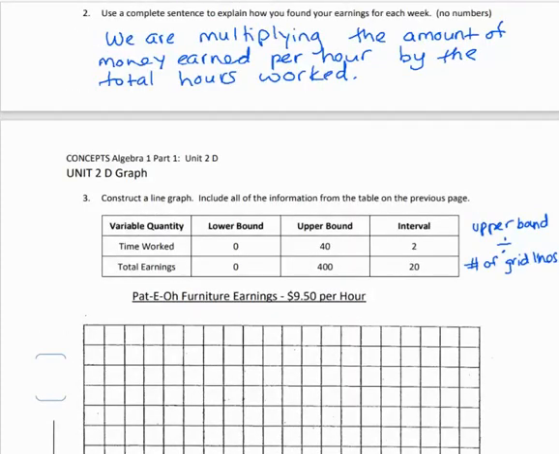1, 2, 3, 4, 5, 6, 7, 8, 9, 10, 11, 12, 13, 14, 15, 16, 17, 18, 19, 20. Yes. So think about that. 40 divided by 20 is 2. That's where they came up with that. 400 divided by 20 is 20. That's where they came up with that.